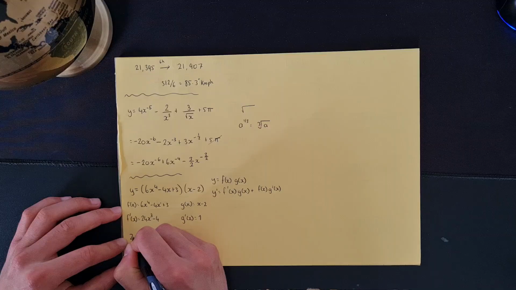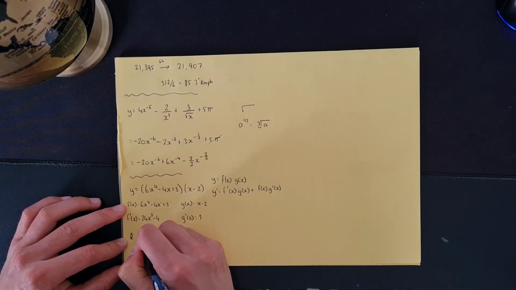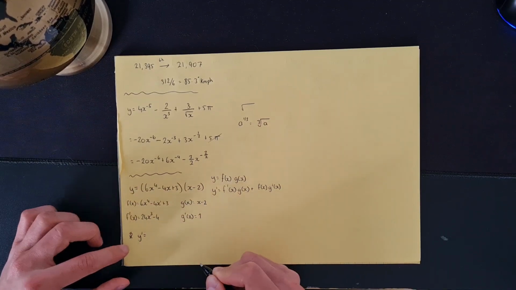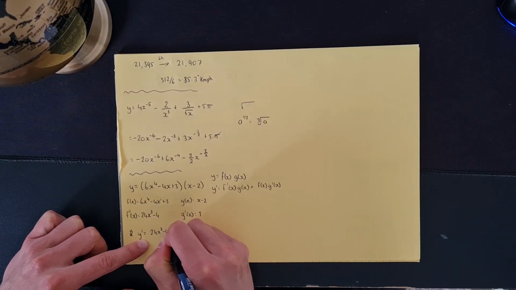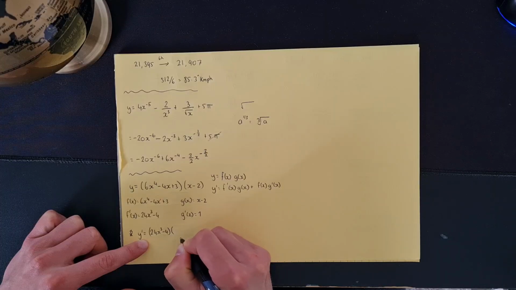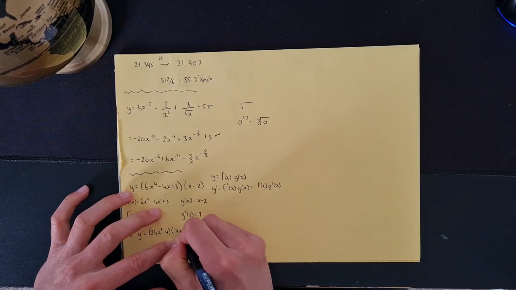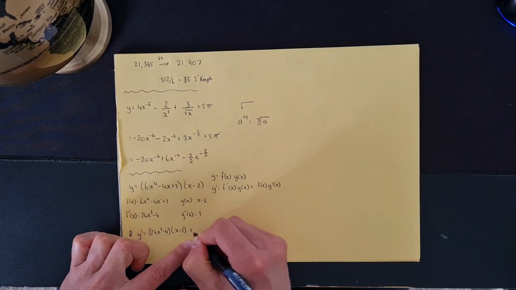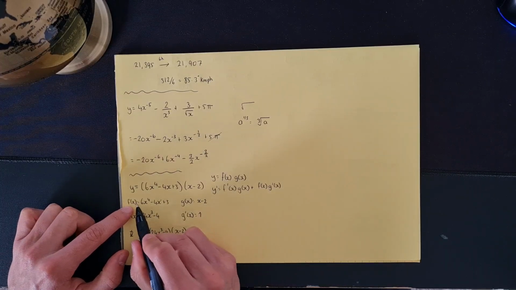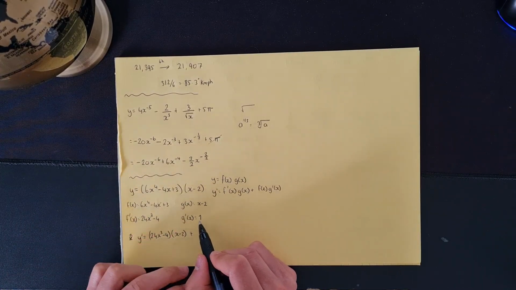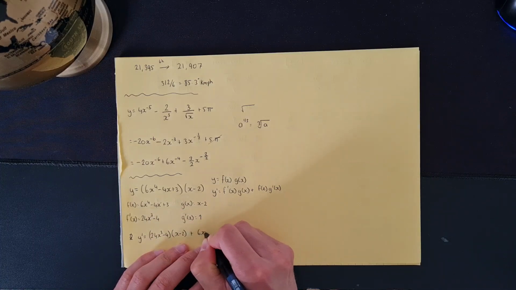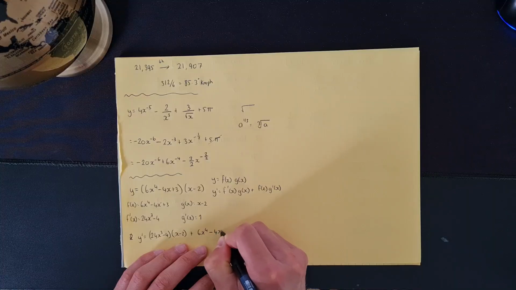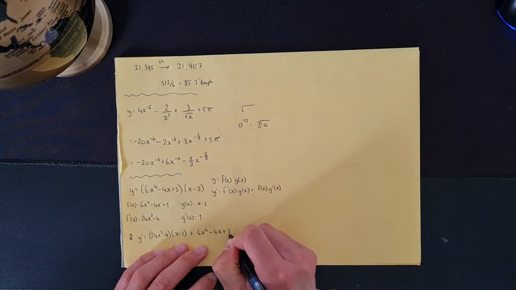So the first derivative of y is going to be equal to 24x cubed minus 4 multiplied by x minus 2, plus f of x times the first derivative of g of x, which is just 1, so it's just going to be plus 6x to the power of 4 minus 4x plus 3.